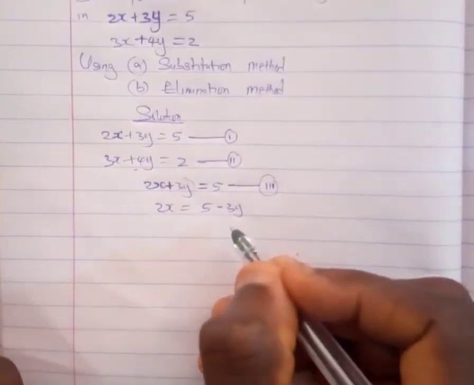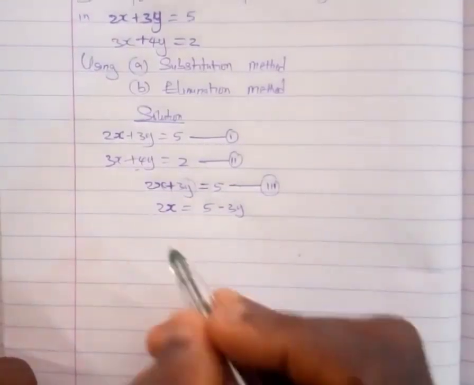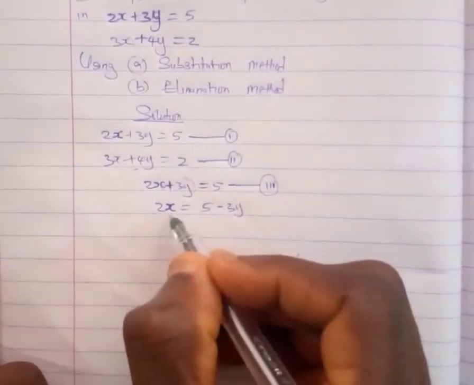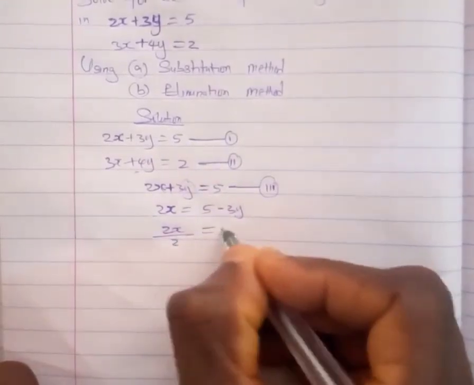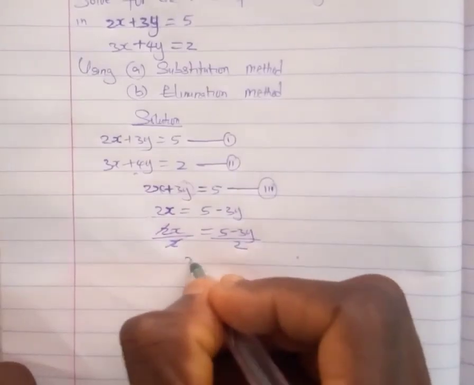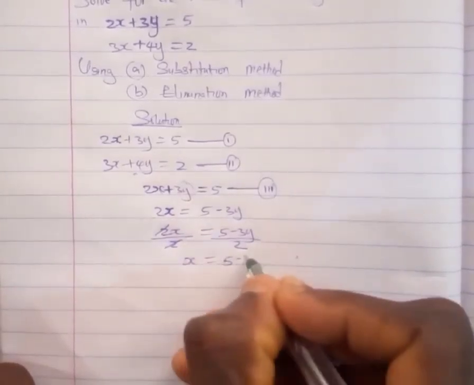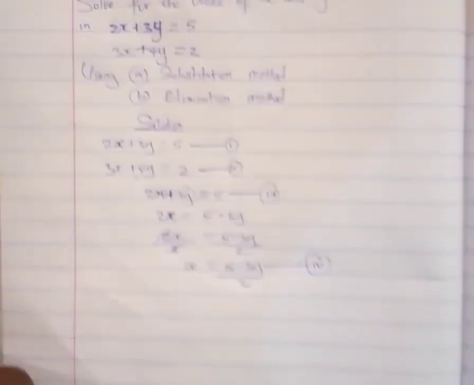Now, what are we going to do here? Since we are making x the subject of formula, I'm going to divide all through by 2. Doing that, I will have 2x over 2 is equal to 5 minus 3y over 2. This will cancel out, and I'm left with x is equal to 5 minus 3y over 2. Let me call this equation 4.